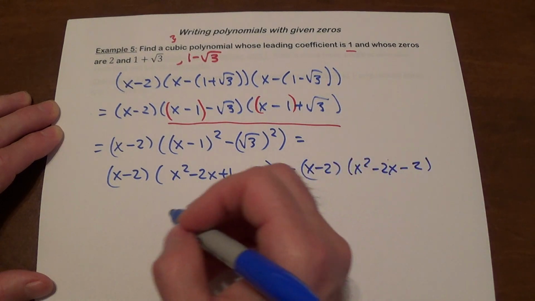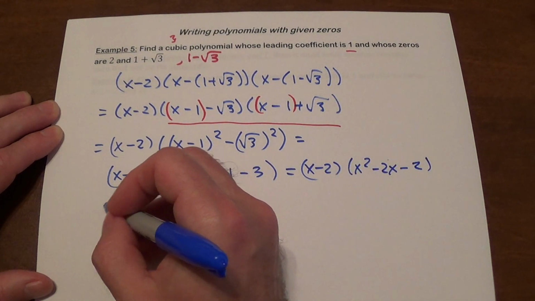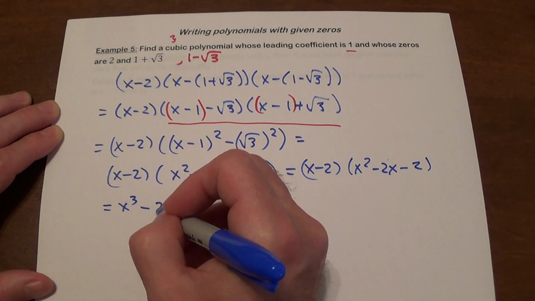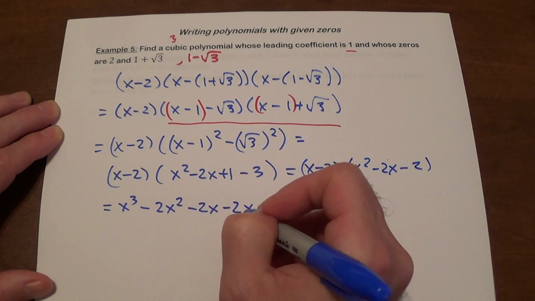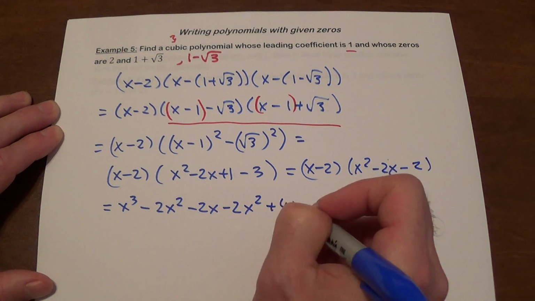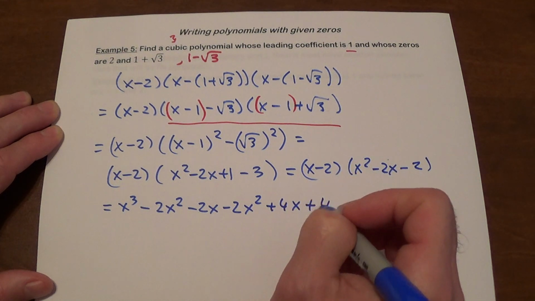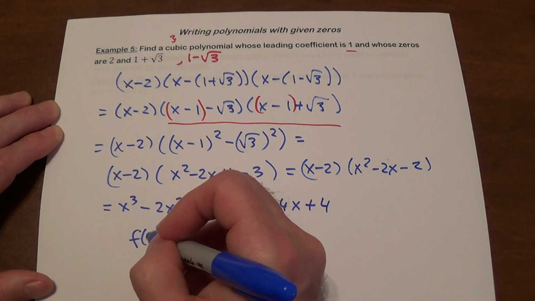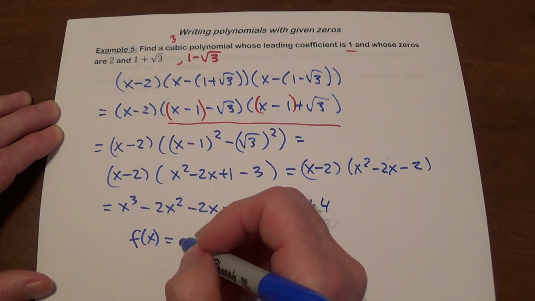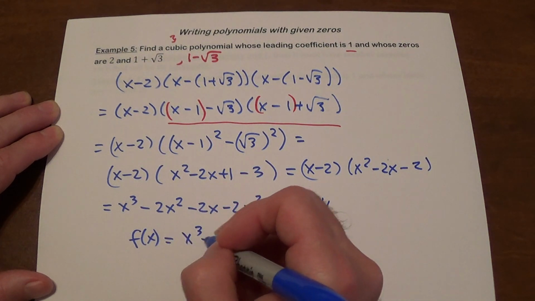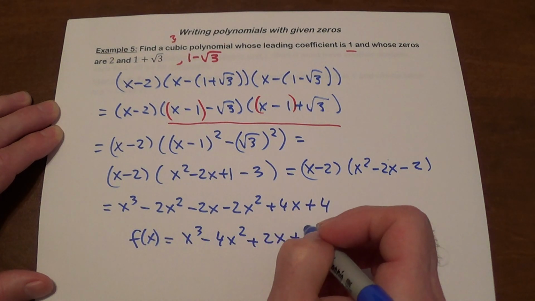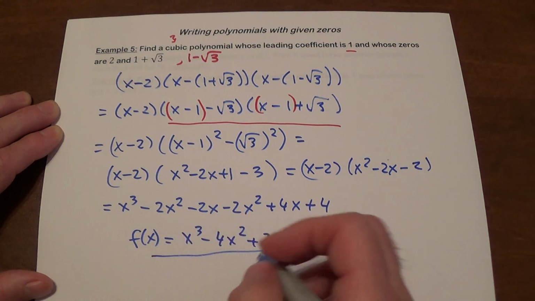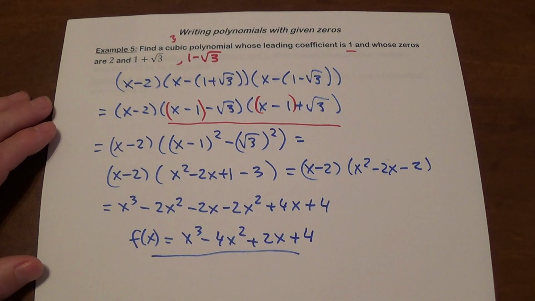Now we can finally multiply all that. That's going to give us x cubed minus 2x squared minus 2x minus 2x squared plus 4x plus 4. And then our polynomial, finally, is going to be x cubed minus 4x squared plus 2x plus 4. Alright?